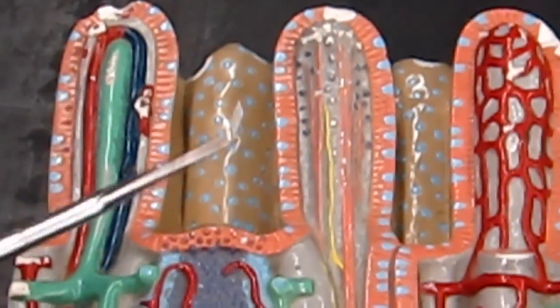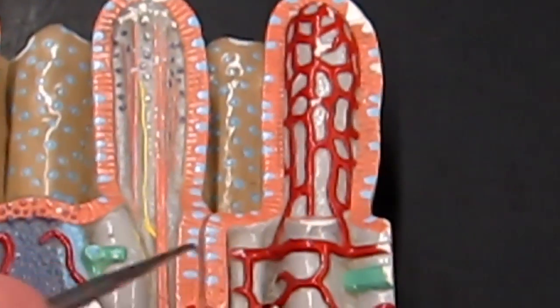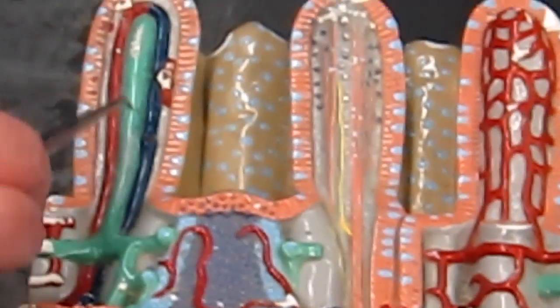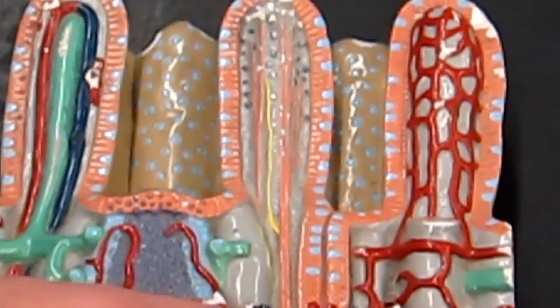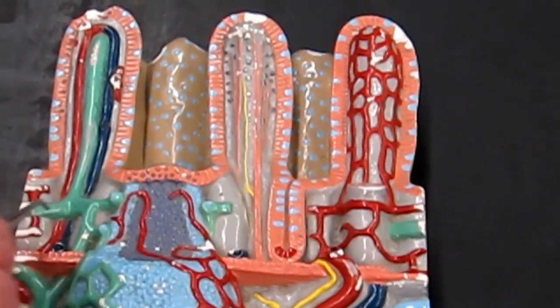Okay, and then the gray material that you see within each of the villi and in this space between the villi and this next pink layer, that is the lamina propria.